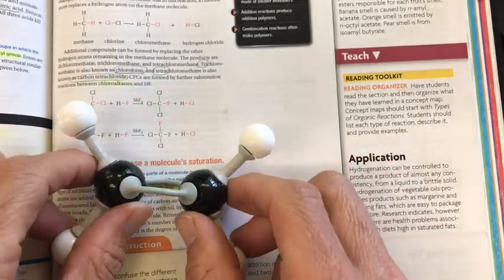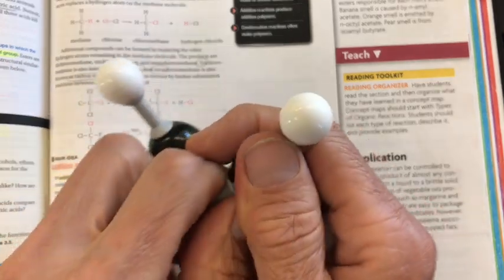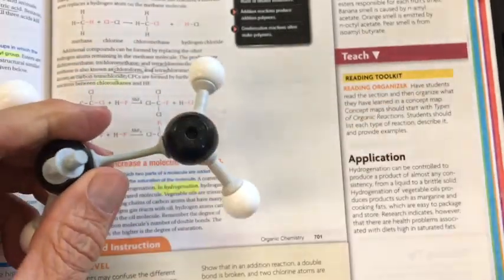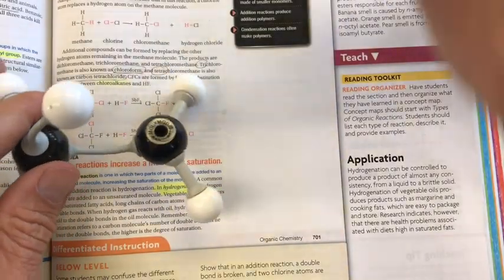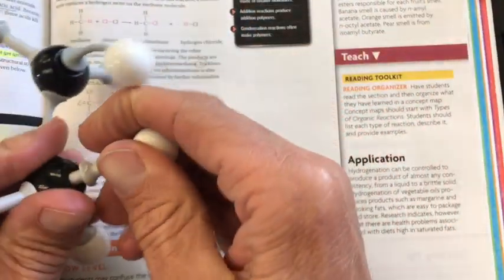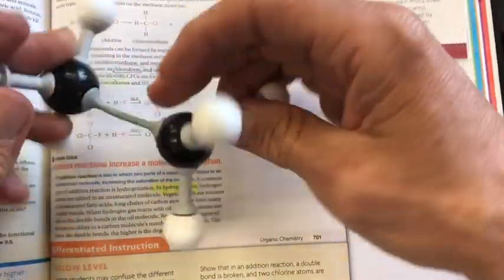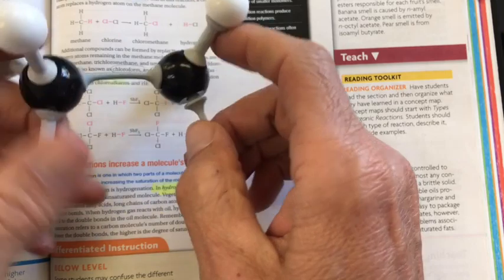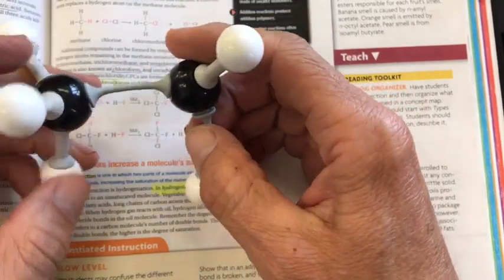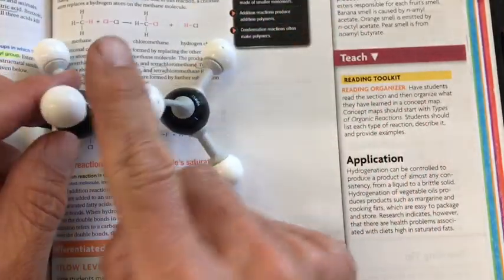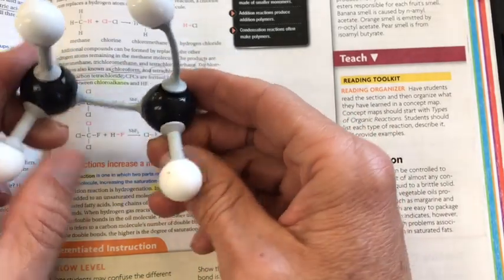To do that, we would need to break this double bond and add a hydrogen here and here. Since I'm still using the flexible bonds, it looks a little funny, but now we are saturated, all single bonds. And so this process of adding hydrogens to it is called hydrogenation.